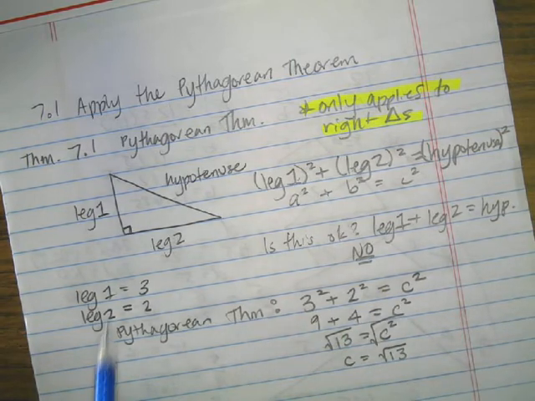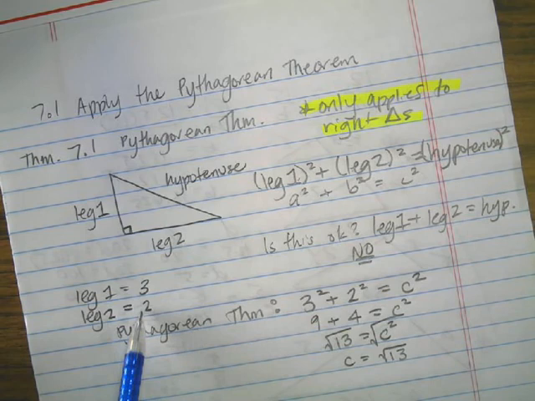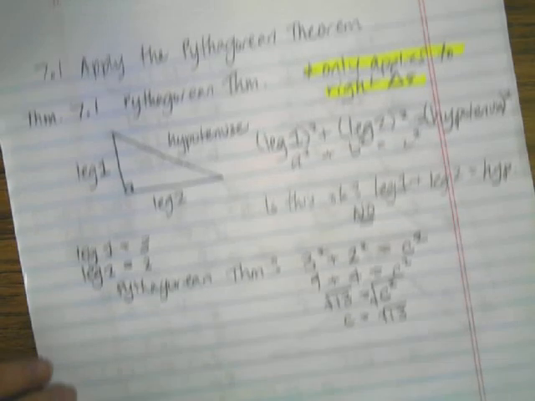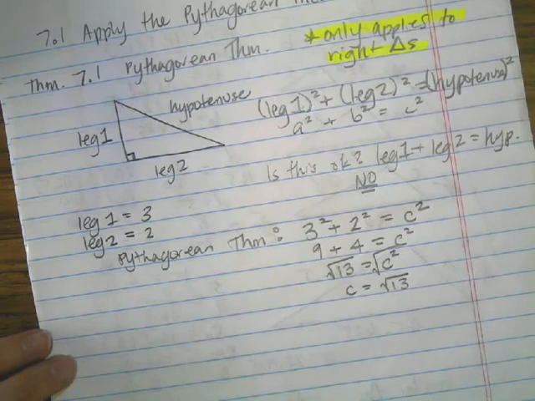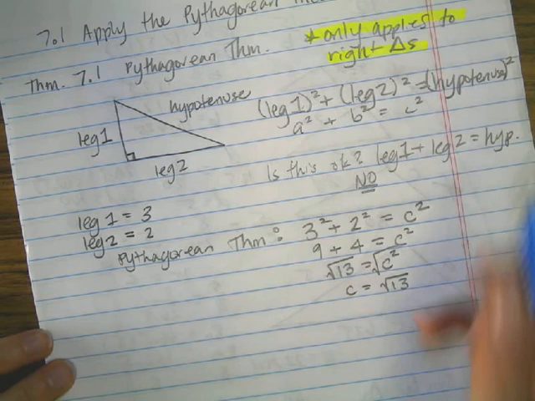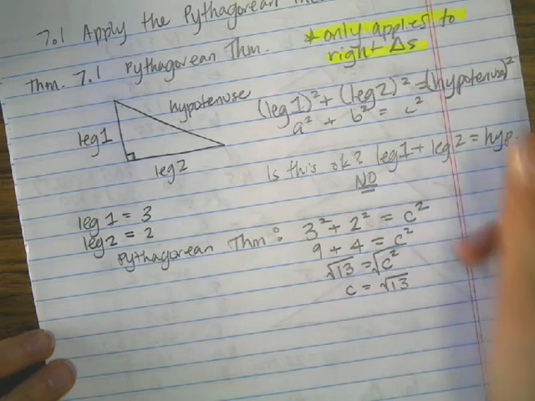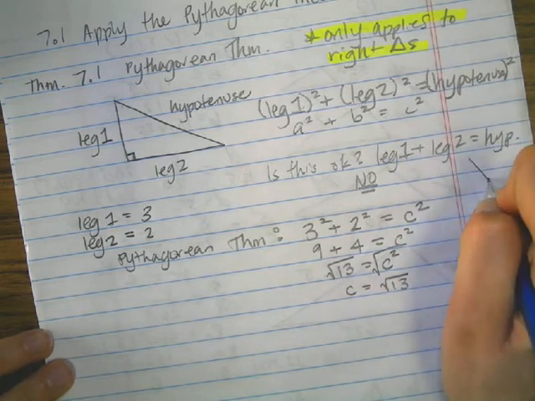Now what do we do? Subtract 25. So we get A squared equals 119. And then what do you do to finish? Square root.